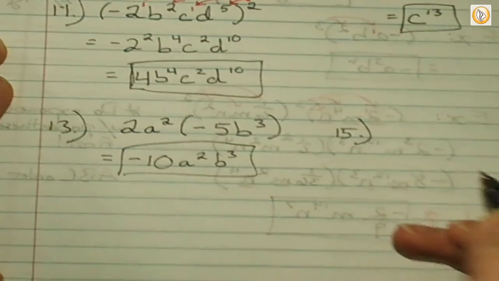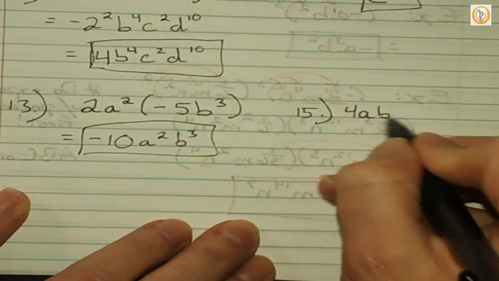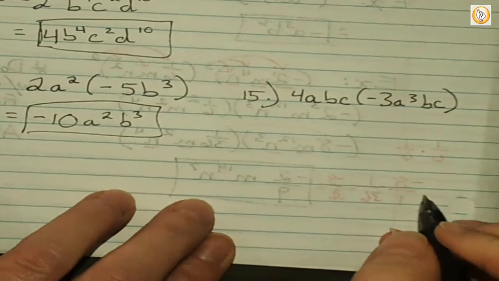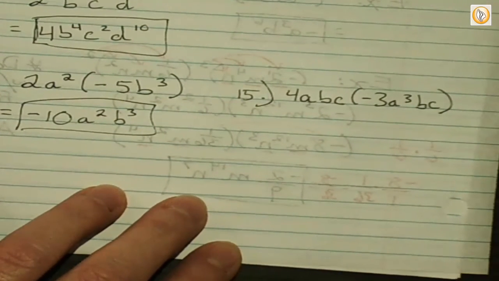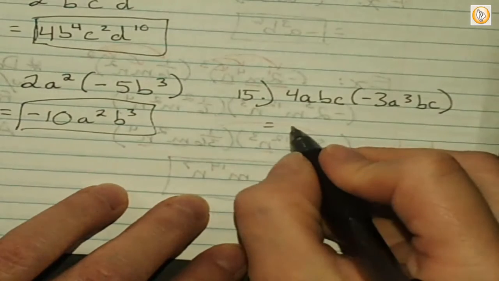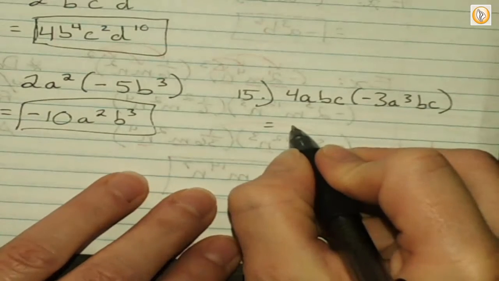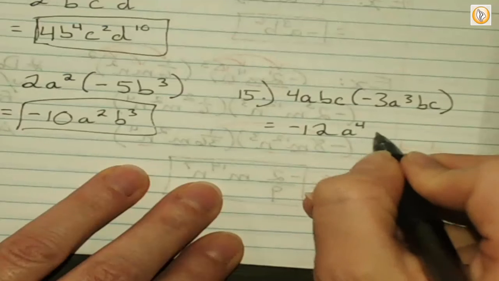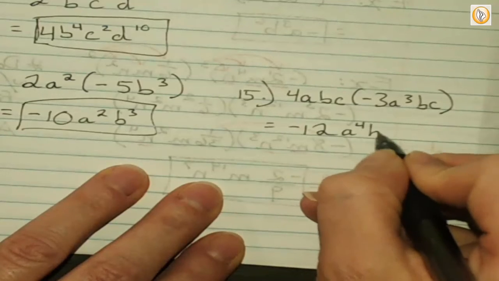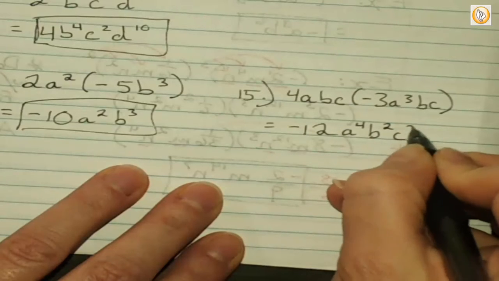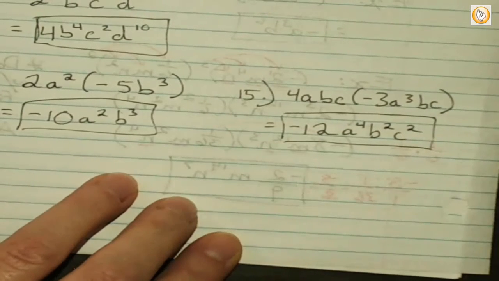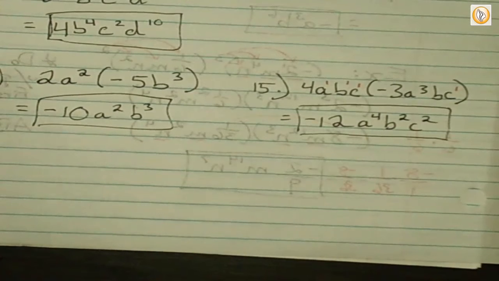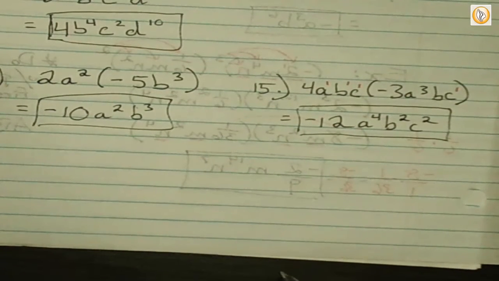Let's do 15. 4abc times -3a cubed bc. Sophia. Perfect. There you go. Because these are all ones. There you go. Would you have to put a 1 with a 4? Nope. This is making more sense now.